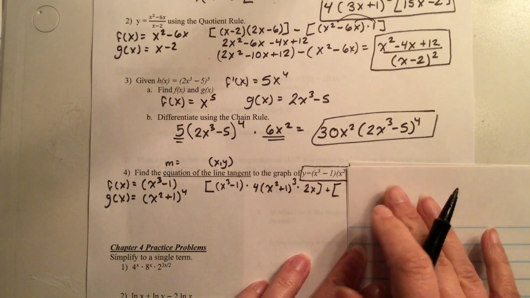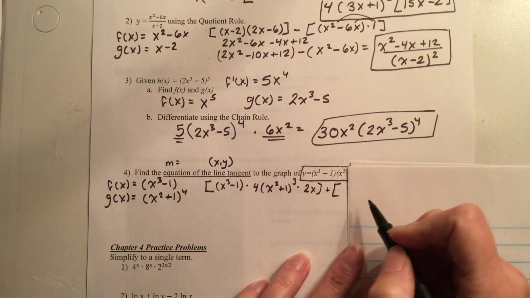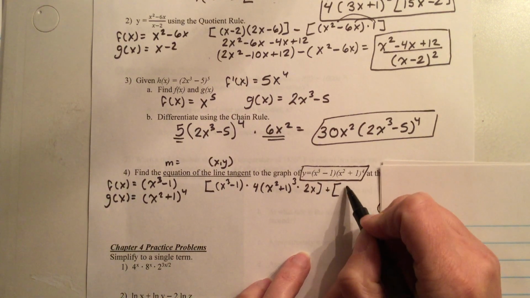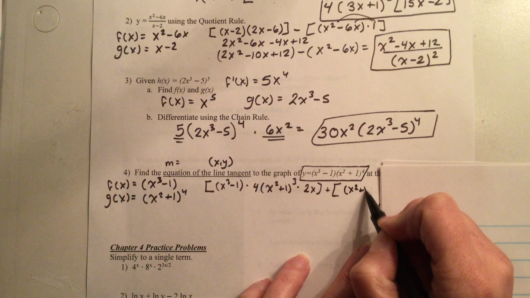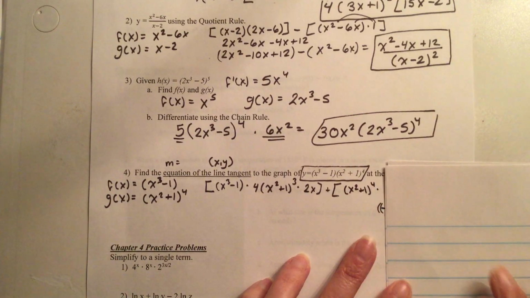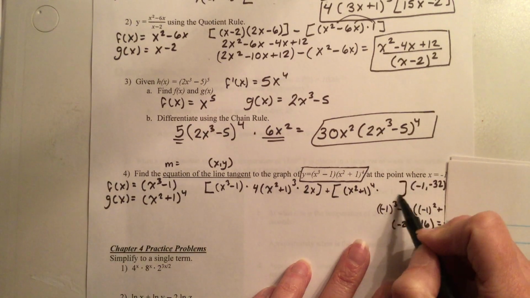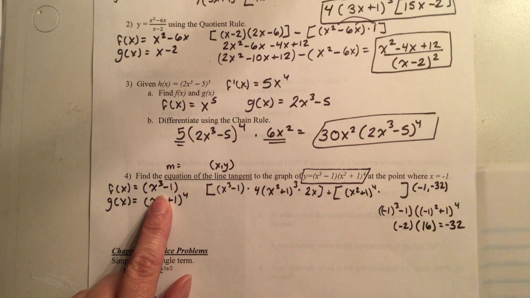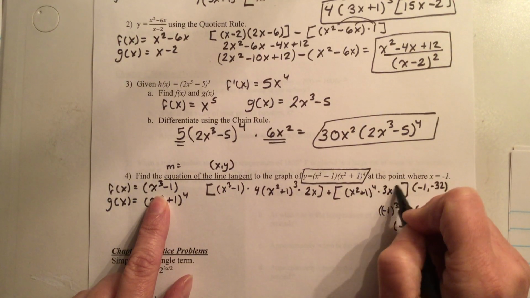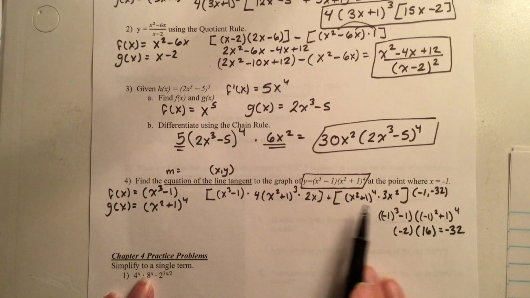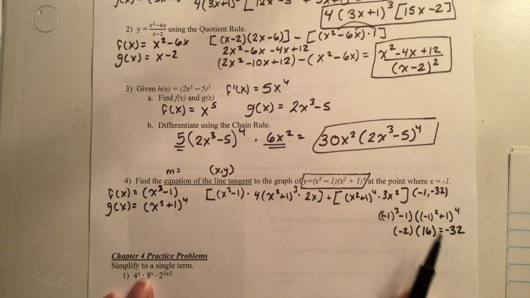Okay, the second chunk, I keep g of x the same. So I have x squared plus 1 to the power of 4 times the derivative of f of x, which is 3x squared. Okay, so I have my two groups. Now remember product rule.